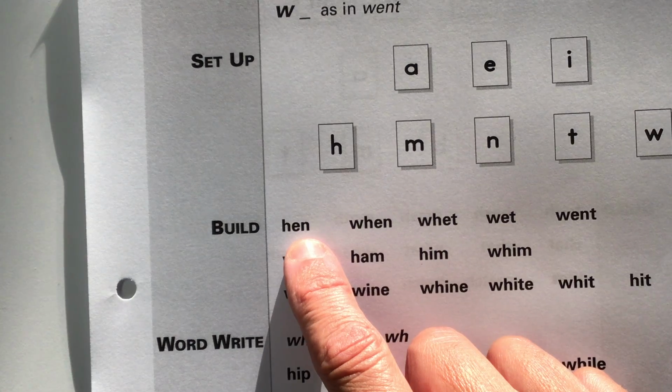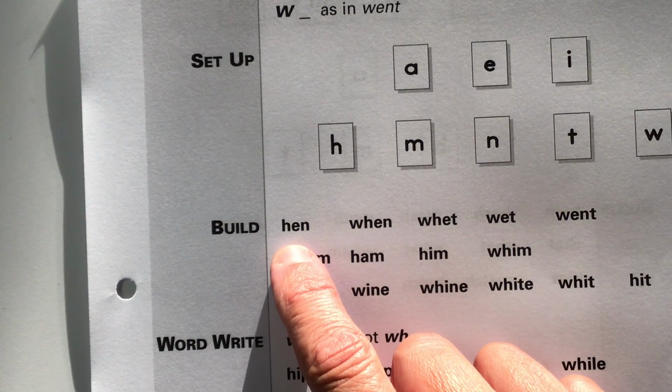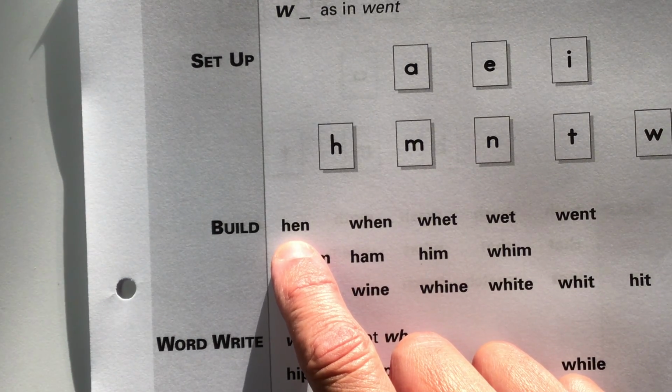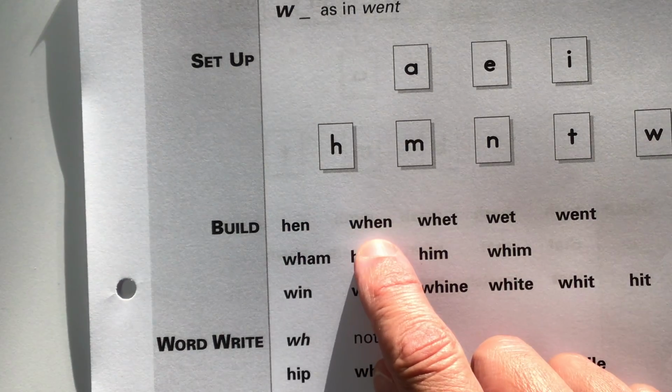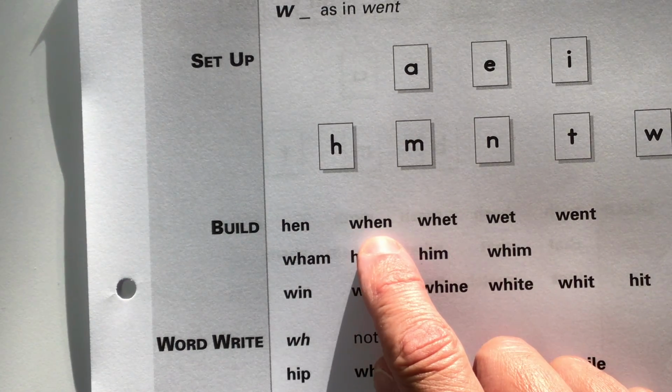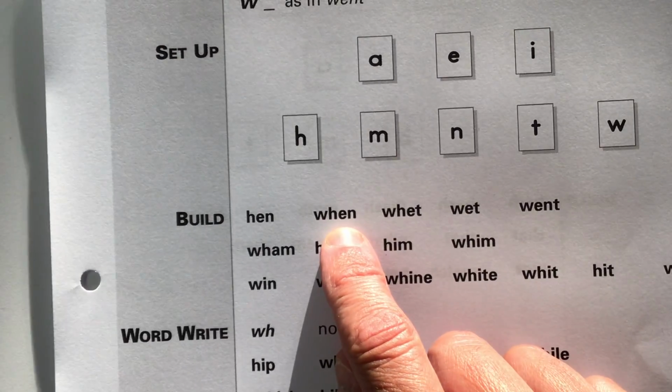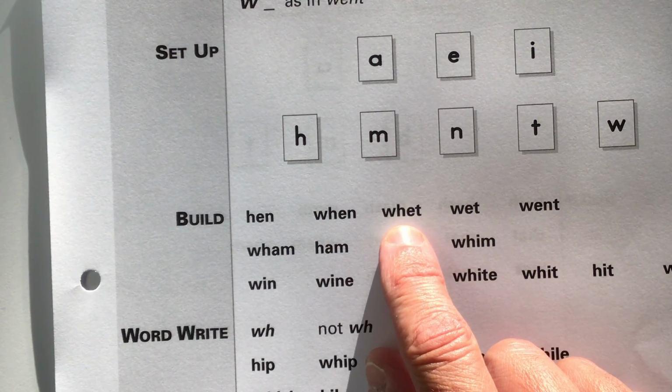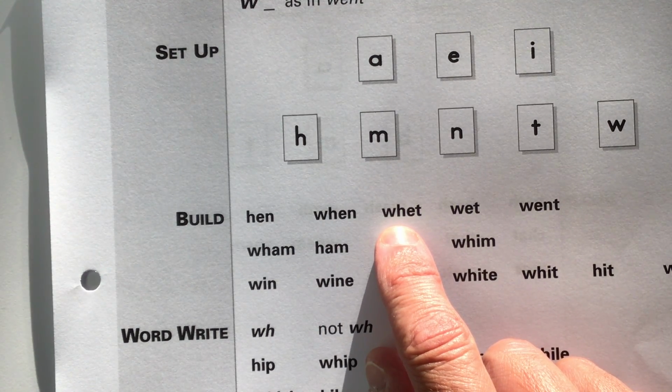Okay, I'm going to go through these quickly, and you're going to read along with me here, okay? This is hen, no W. Go ahead and say it. This is when, W-H. Go ahead and say it. This is the word whet with a W-H at the beginning.